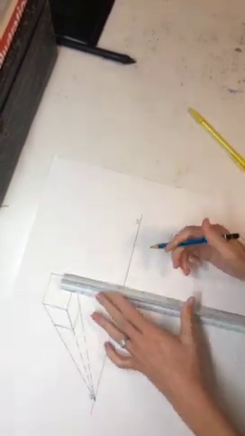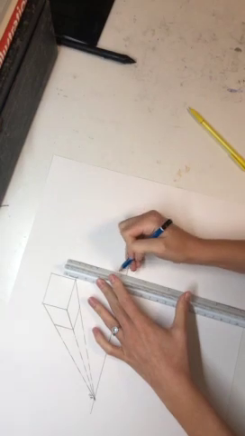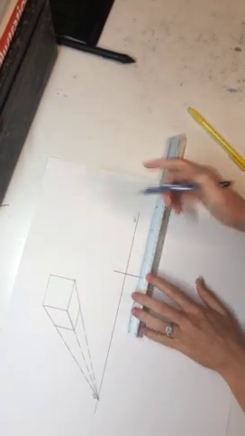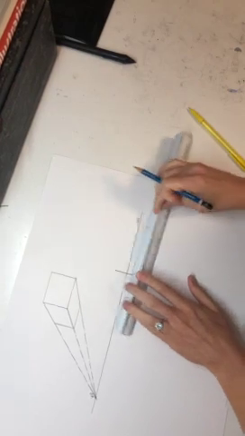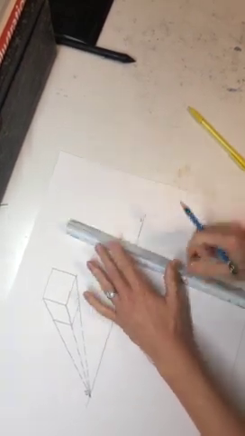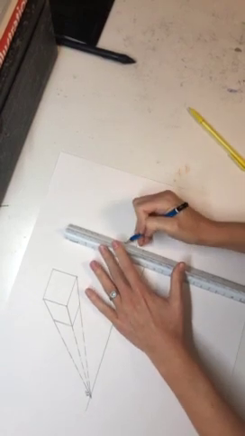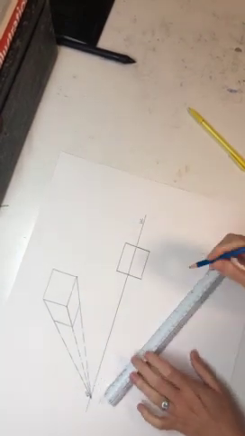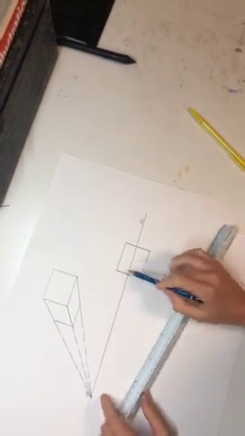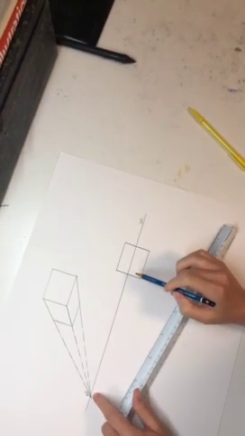Let's now do one on the horizon line. What that means is some vertical line of your box needs to traverse the horizon line, needs to cross it. Okay? Now, when it's directly on the horizon line, which corners would go directly to the vanishing point?